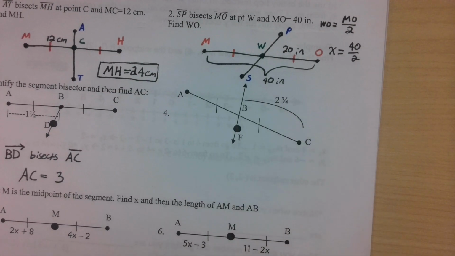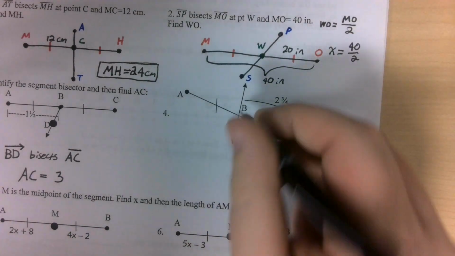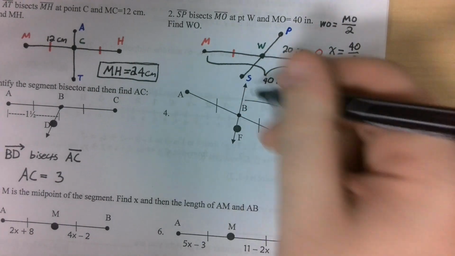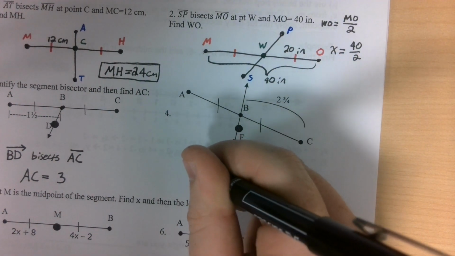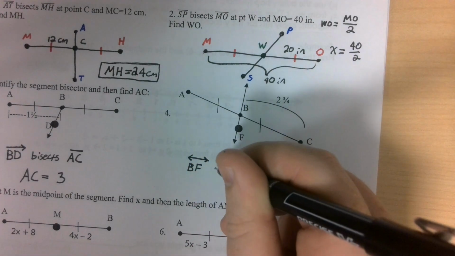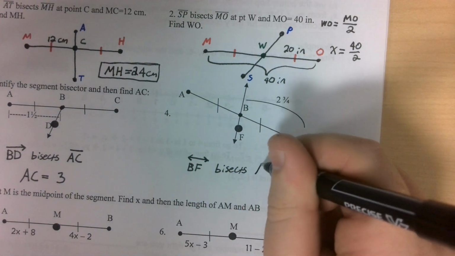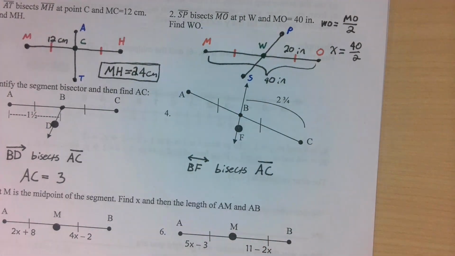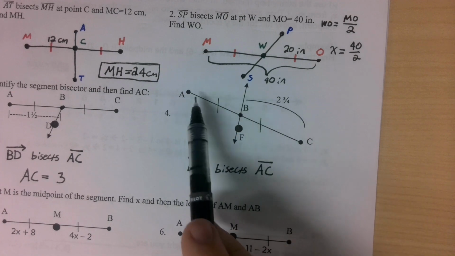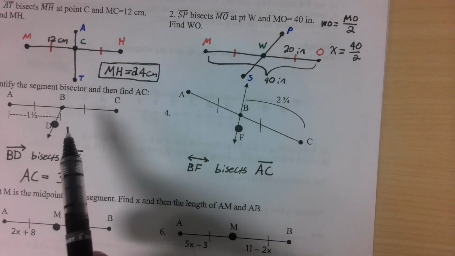Similarly, in this diagram, I don't like how the arc was drawn here, so I apologize for that. We have another bisector, but this time it's a line. It seems like the line is line BF, and it bisects AC. A fun little tidbit is we don't actually know if AC also bisects the other figure in both of these.